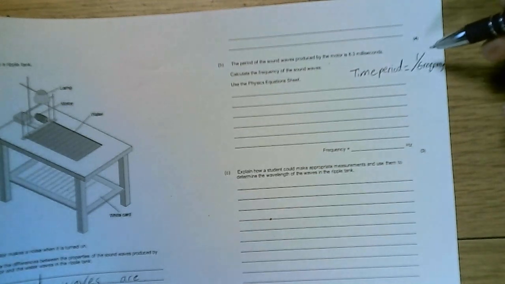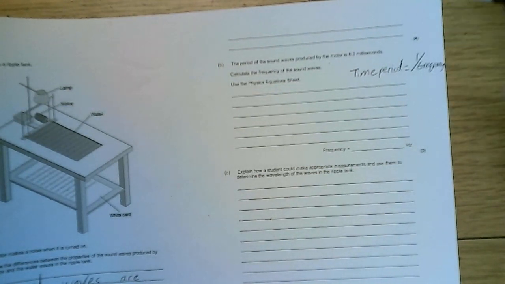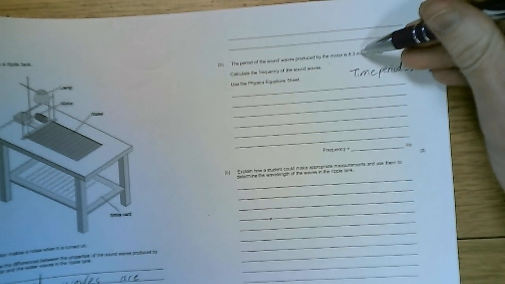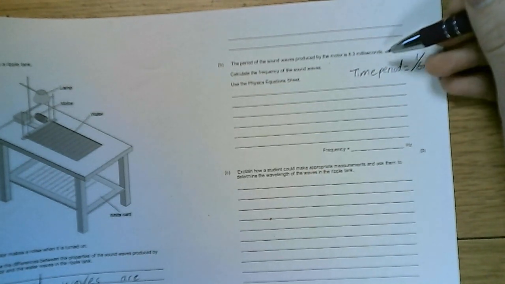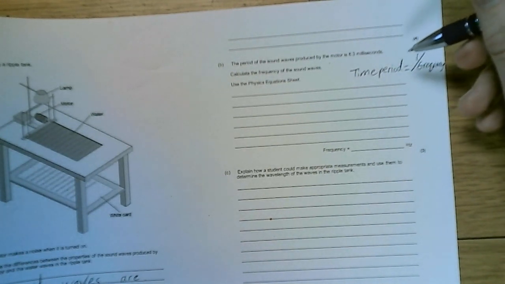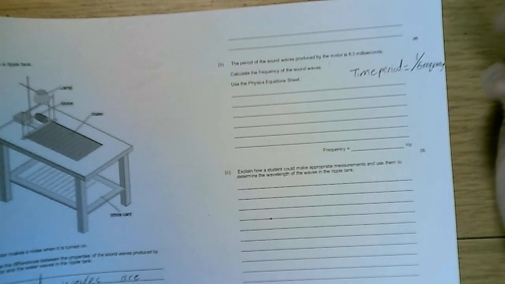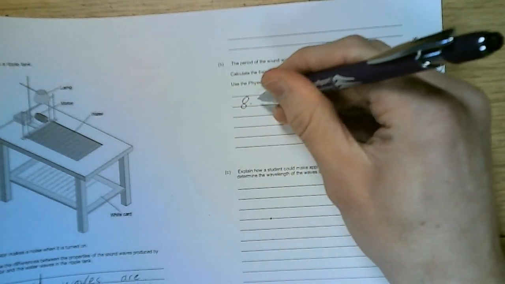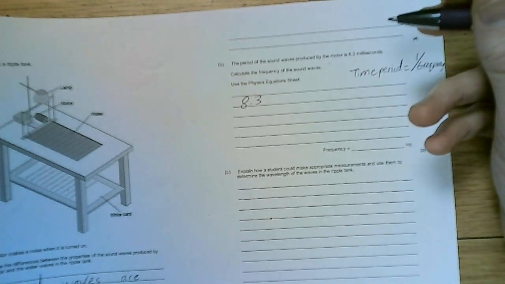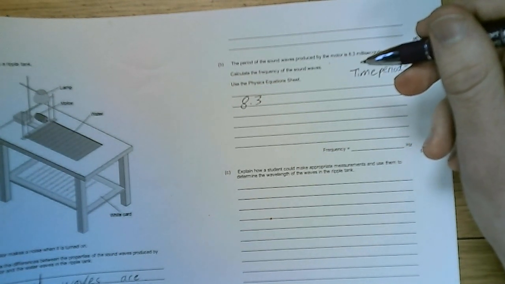This is a fairly straightforward question at first, so it's not always clear why it's worth 3 marks. But if you look closely, you will see it says 8.3 milliseconds. Now, milliseconds is not a standard unit. The standard unit for time is seconds. So we need to change that into seconds. How do we do this? Well, milli means 1,000, so it means we divide it by 1,000.